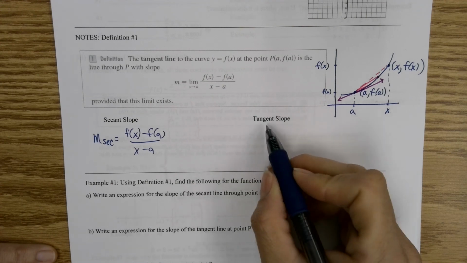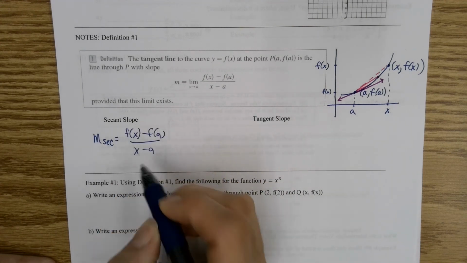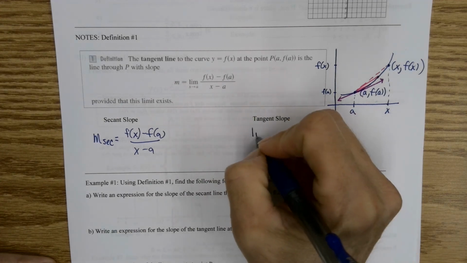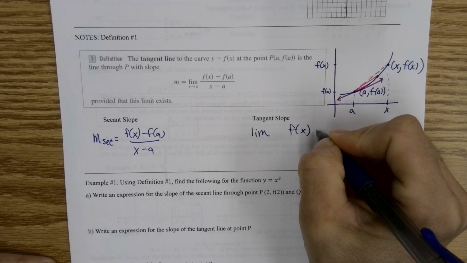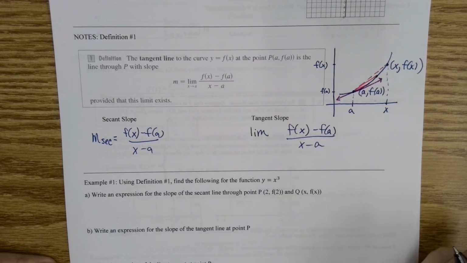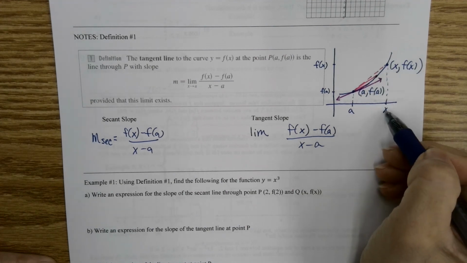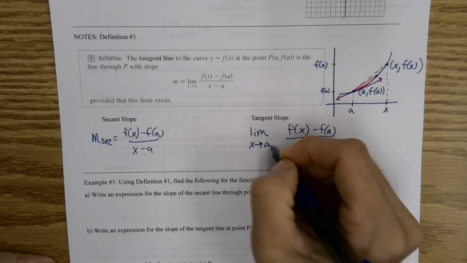So how do we find that slope of the tangent line? We're going to take the slope of the secant line and find the limit of that slope of the secant line, f of x minus f of a, all over x minus a, as x gets closer to a, so as x approaches a.